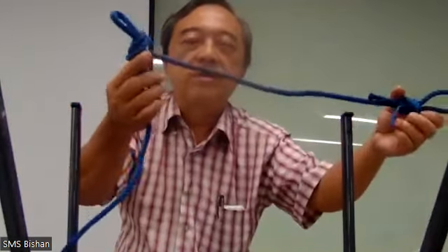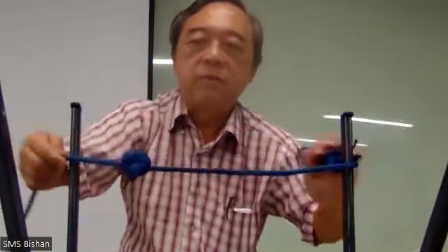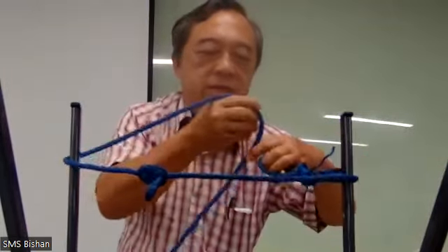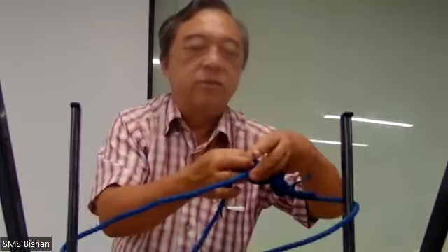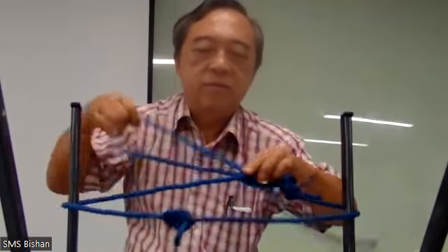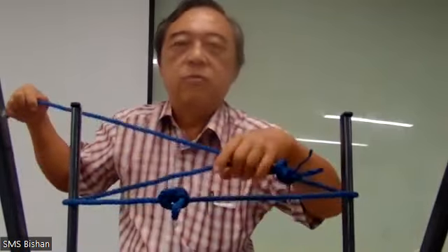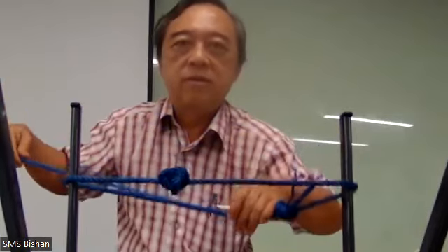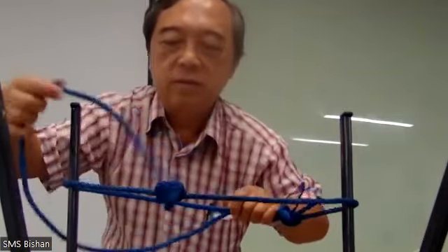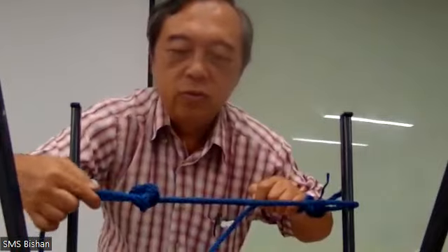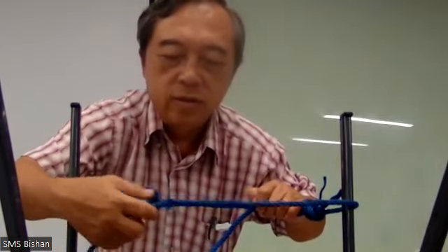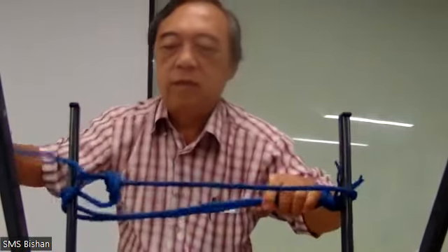So this knot is quite secure, and here there's one more knot somewhere. So the drum will go like that. Then we go inside this drum. You can look around. Then this end goes through, and then we pull.